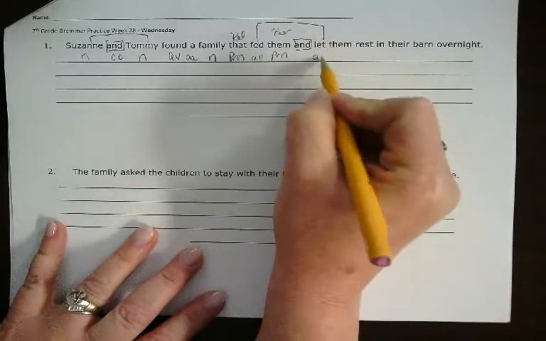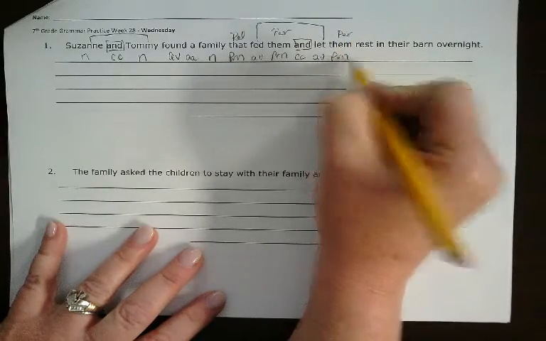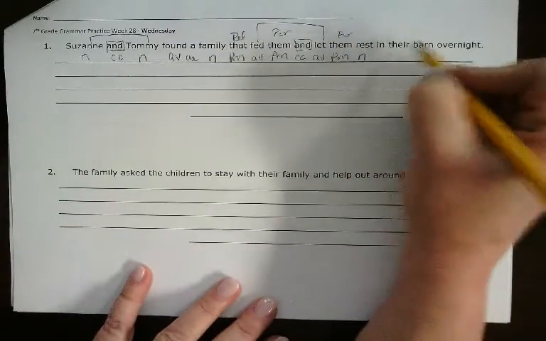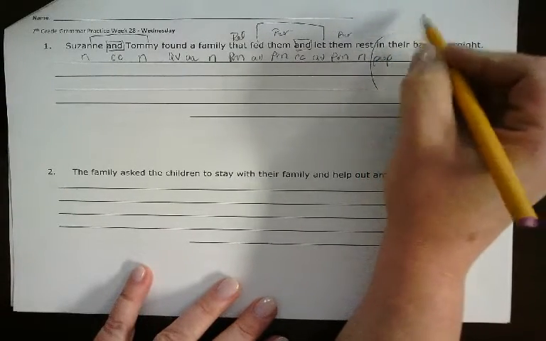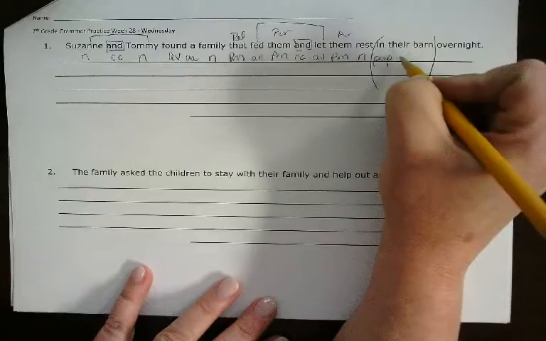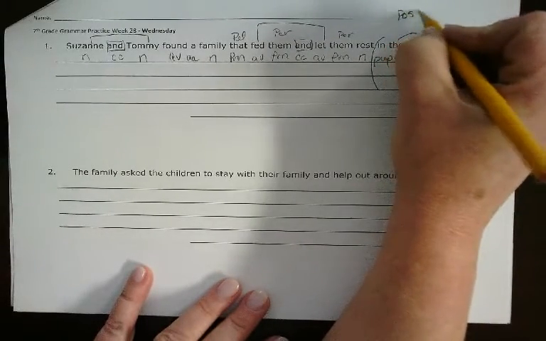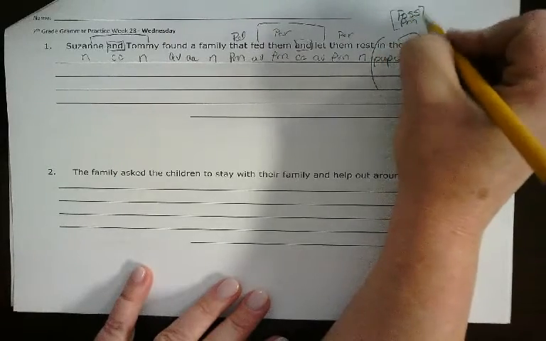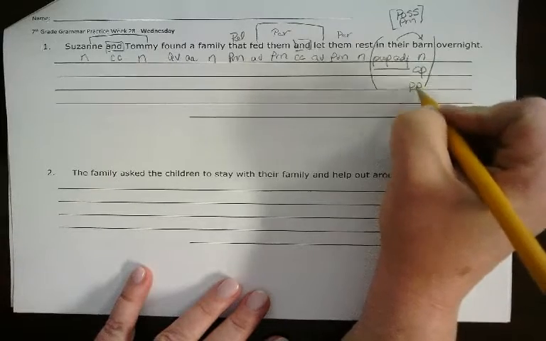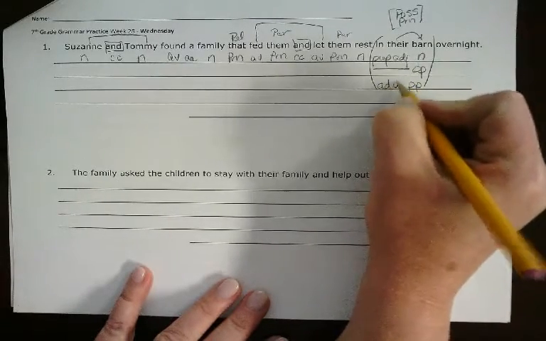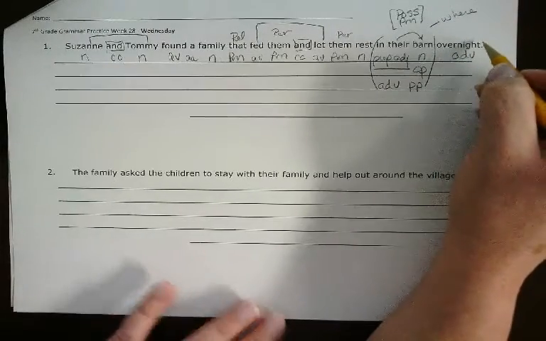So let is an action verb. Forgot to put that in there. Them is another personal pronoun. Rest in this case is a noun, and in the barn is going to be a prepositional phrase. In is a prep. There, you can do as two things. You could do there as an adjective modifying barn, which is a noun, but you could also say it's a possessive pronoun. Okay, I'll take either one of those. Barn is an object of the preposition, and in their barn is an adverb prepositional phrase because it's answering the question of where. Okay, overnight is an adverb also answering the question where.